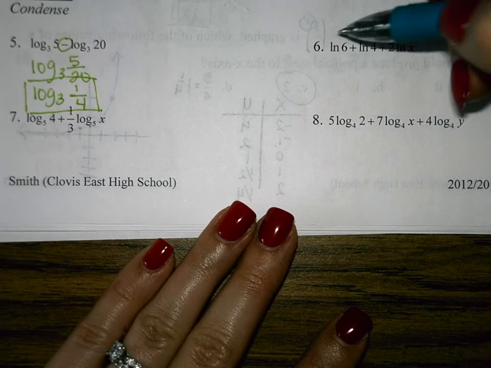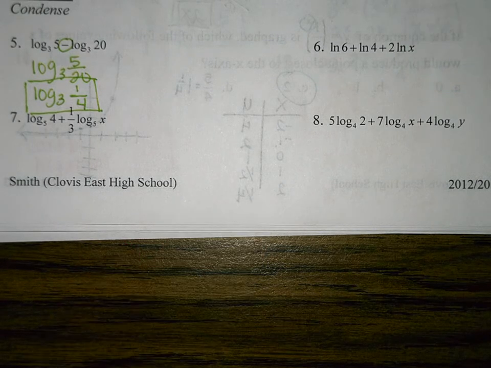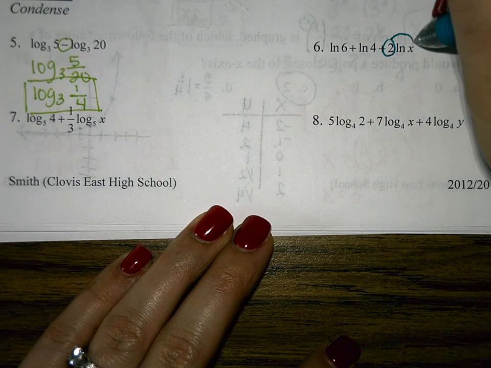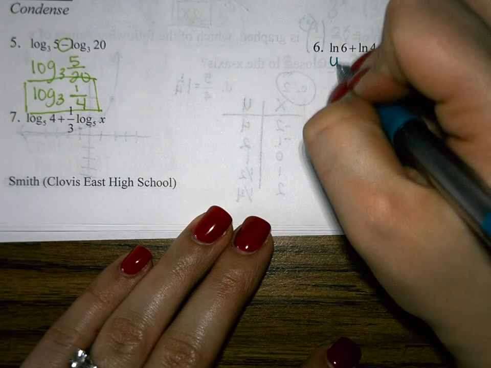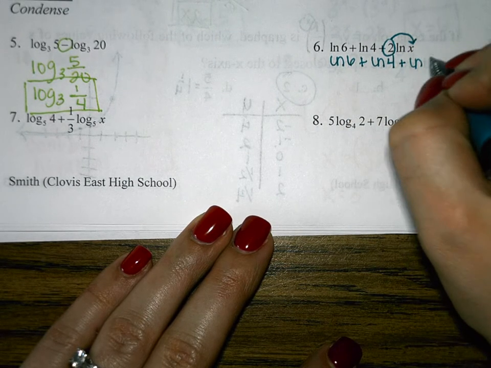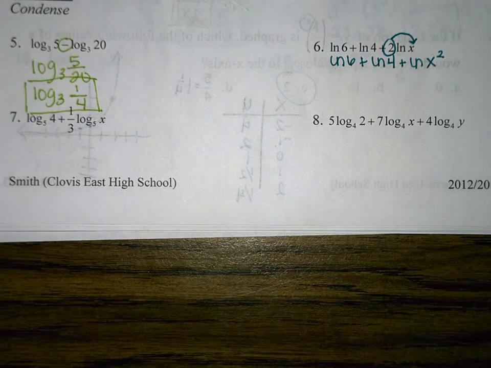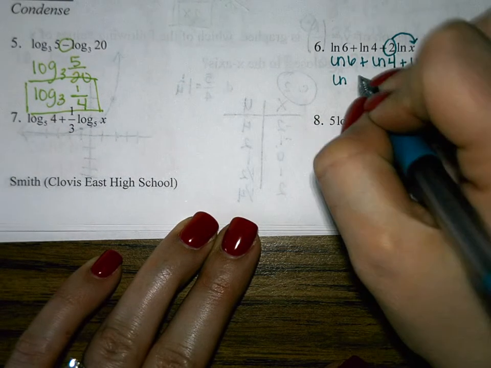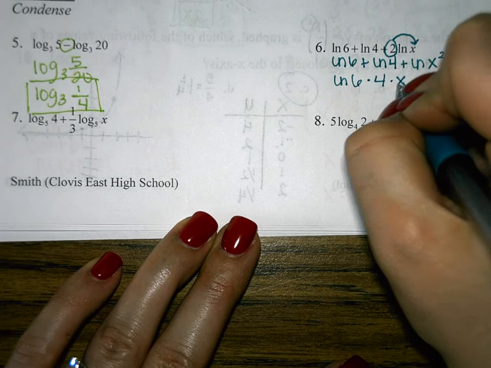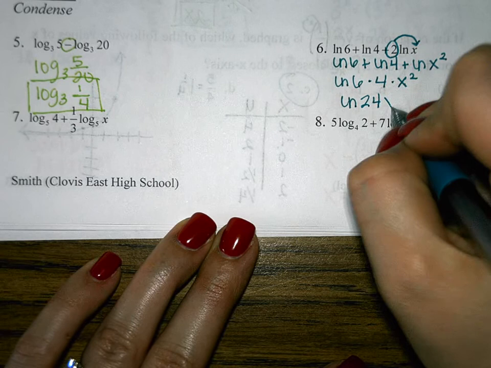In number 6, I have natural log of 6 plus natural log of 4 plus 2 natural log of x. So the first thing I notice is that I have a power rule that I need to take care of. So I'm going to do that guy first. So this is natural log of 6 plus natural log of 4 plus natural log of x squared. And now everything is being added, so that is product rule. So when I'm squishing them all together, I'm going to multiply. So this is natural log of 6 times 4 times x squared. So that all condenses to the natural log of 24x squared.